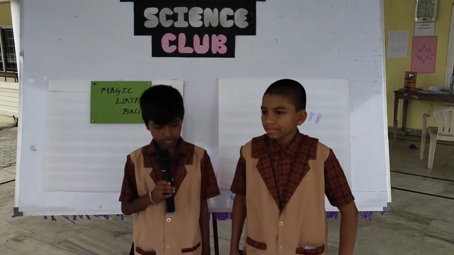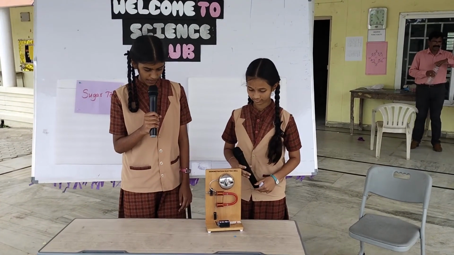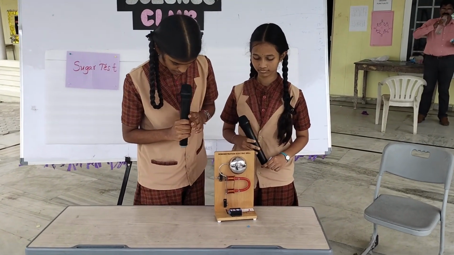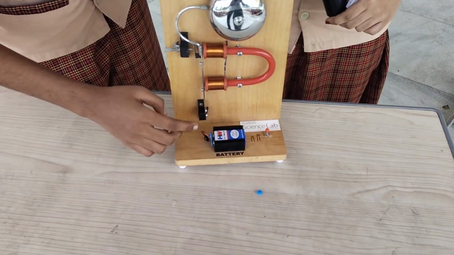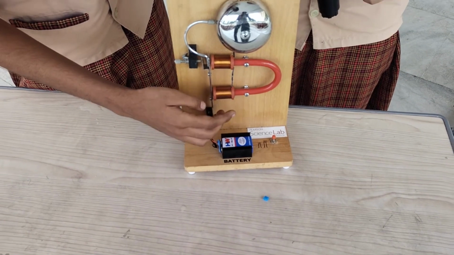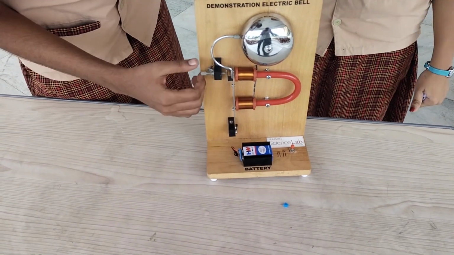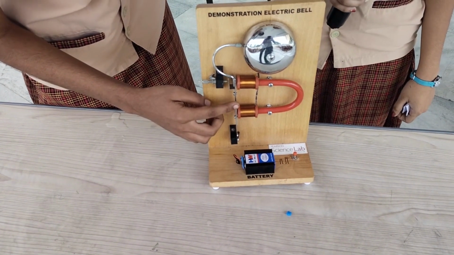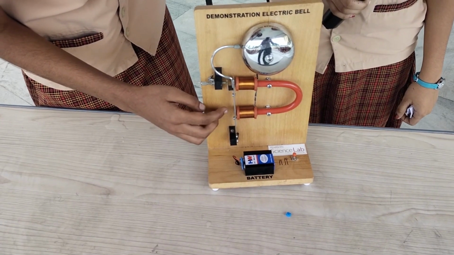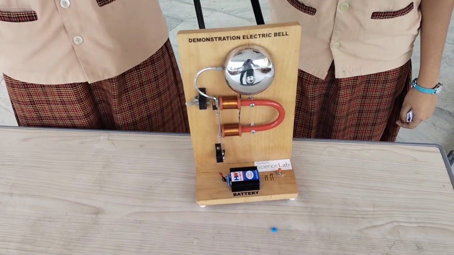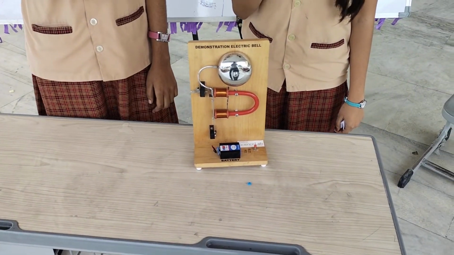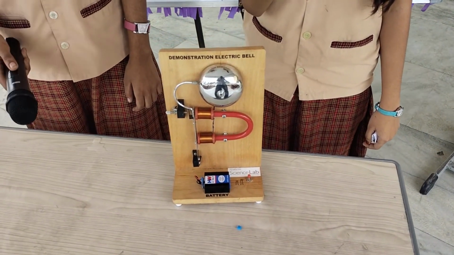Now I am going to say the parts of the electric bell. This is the switch, and this is the battery, this is the electromagnet, this is the magnetic coil, this is the adjusting screw, this is the armature containing iron rod, this is the hammer, and this is the gong. Now I'm going to show how this electric bell works.